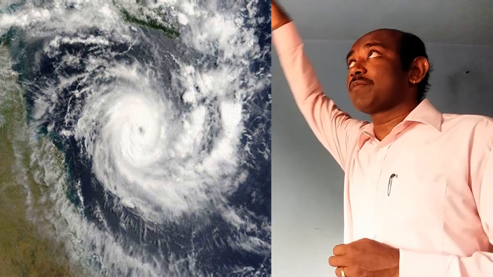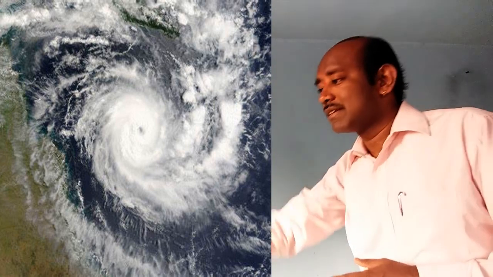Because of this, we get the tidal winds and cyclones. If we drop any object from the top or from a far distance, it takes a parabolic path, it is not moving in a vertical direction. All these are examples of the Coriolis effect. We are not going into detail about this. We can derive the Coriolis force also, but we are not going into the details.